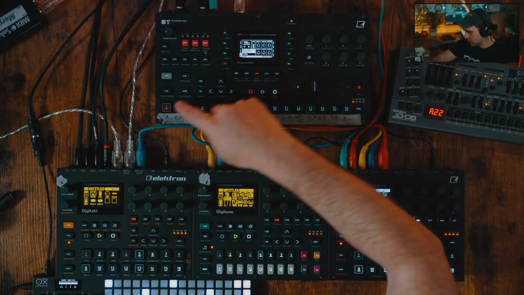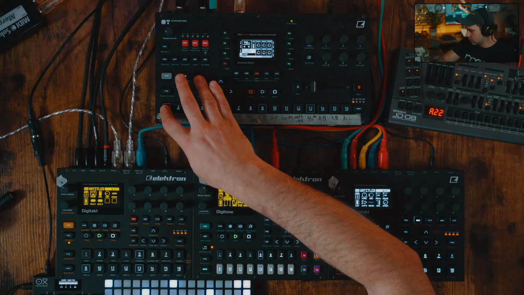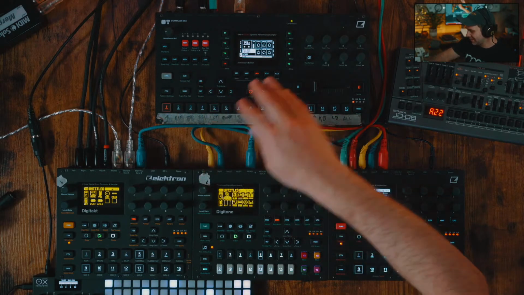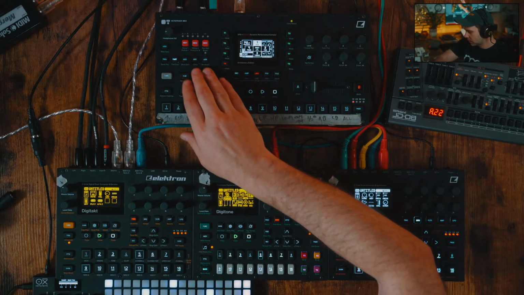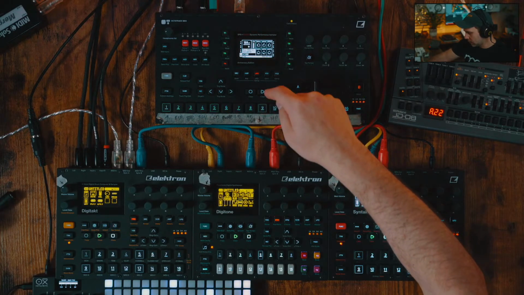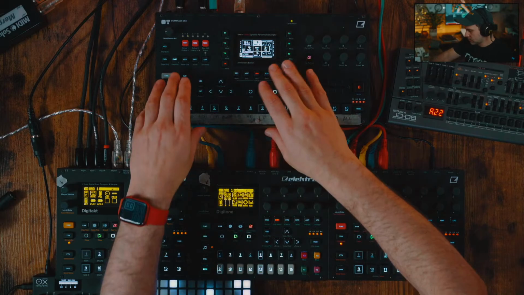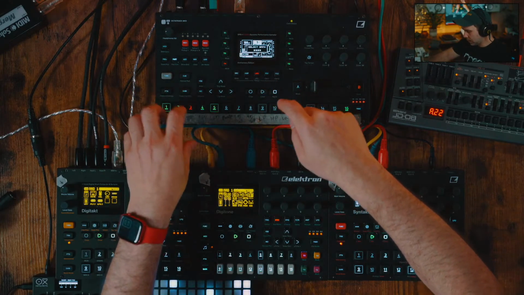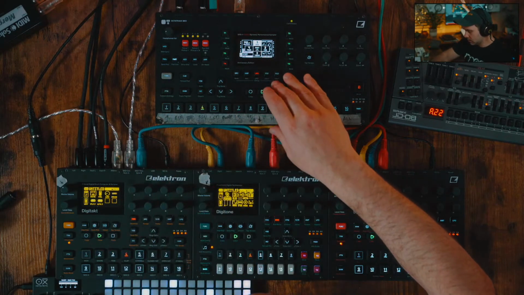What's in there? Nice. Okay. All right, that doesn't matter. We're actually gonna copy this over. Let's go here, let's go here. And I'm gonna go part, copy, bank 4, pattern 1, part 1, paste.